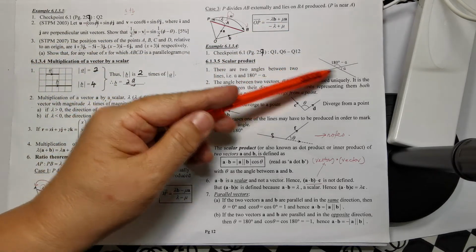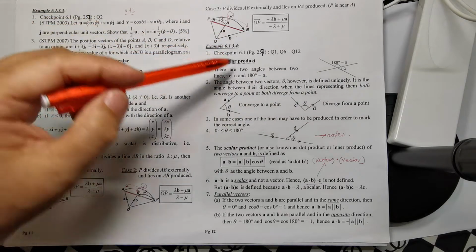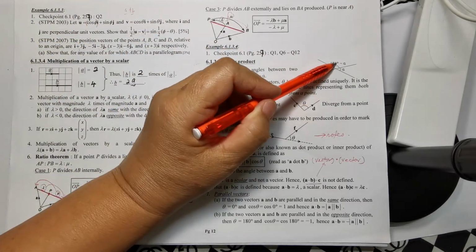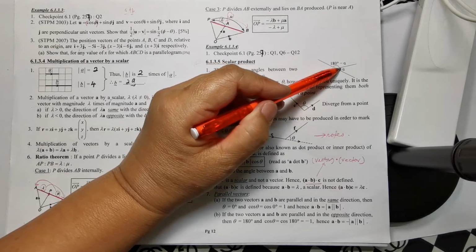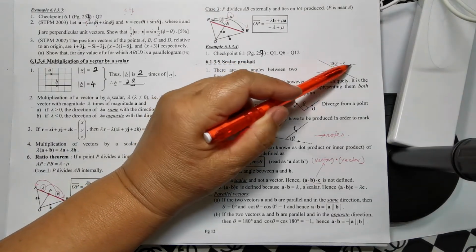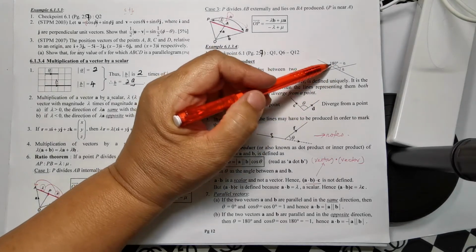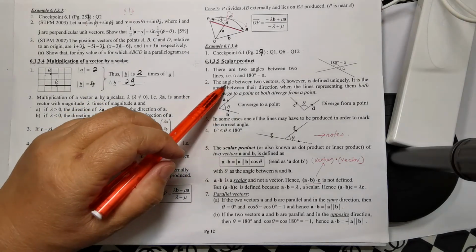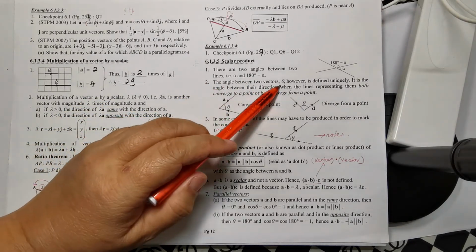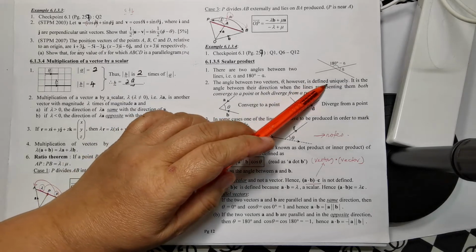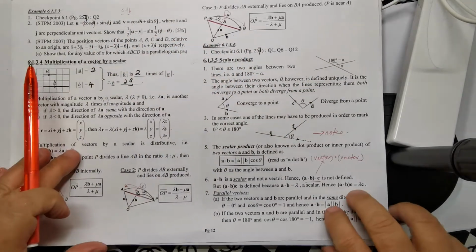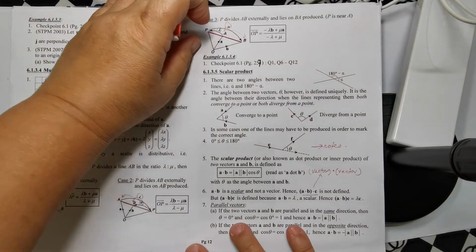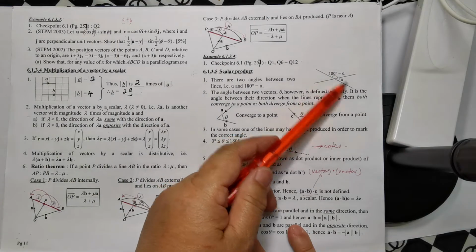If I have two straight lines intersecting each other like this, we will have two angles between these two lines. It can be alpha or 180 minus alpha. Alpha is the angle between these two lines, and 180 minus alpha is also the angle between these two lines. So there will be two angles between two lines. But the angle between two vectors, which is theta, is defined uniquely, meaning only one. Not like straight lines, where we can have two.